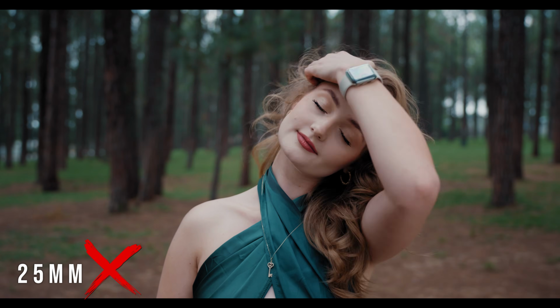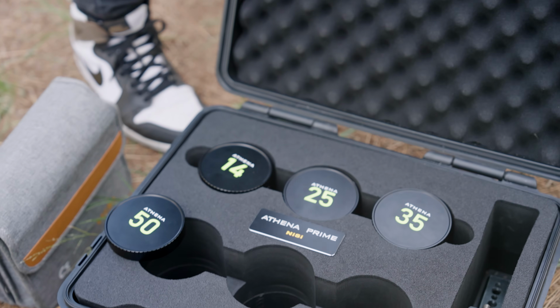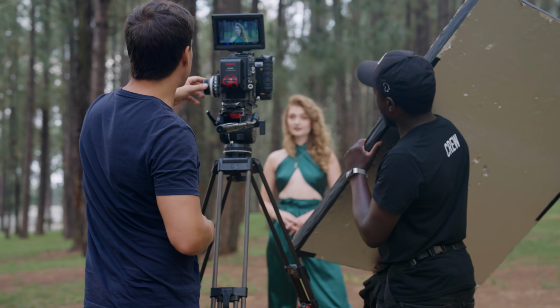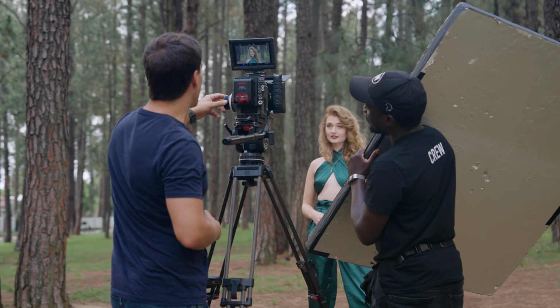You wouldn't go for an ultra wide 14mm or a wide 25mm for that case, because the lens compression just isn't there. Having a nice amount of lens compression just adds an extra punch to your shot, especially when you're on the longer side of your focal length. So just remember, the higher the focal length, the more lens compression there is.